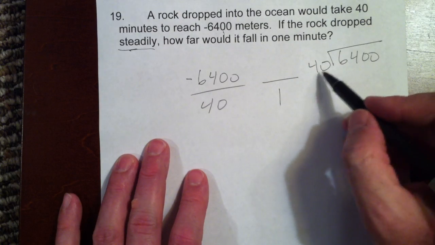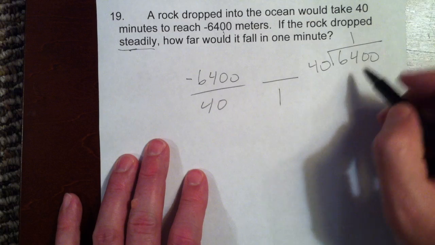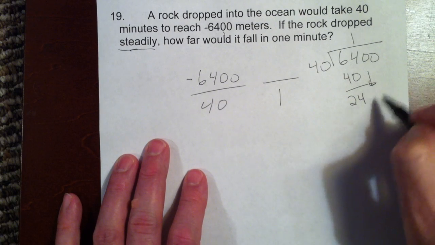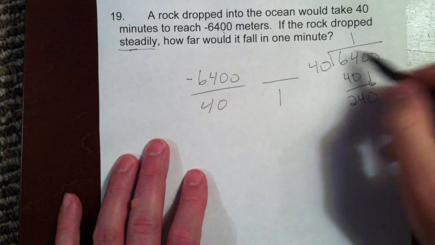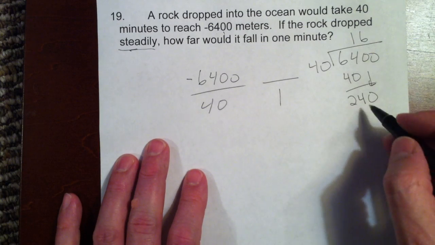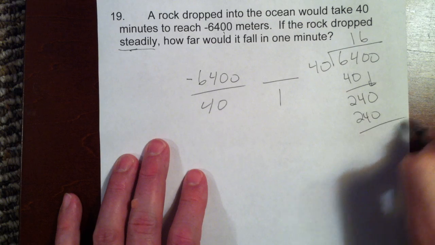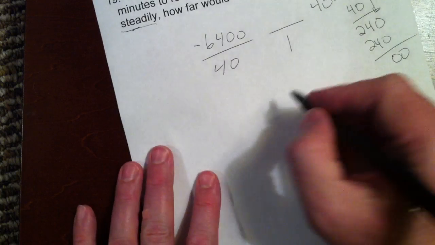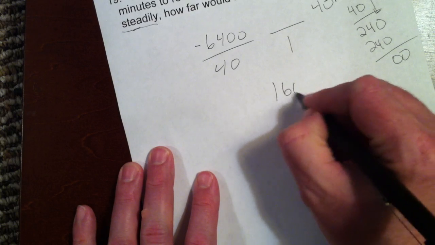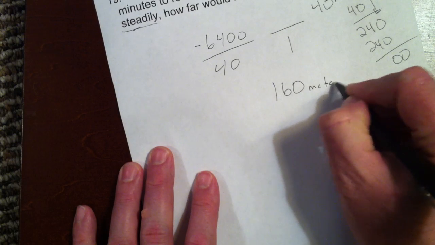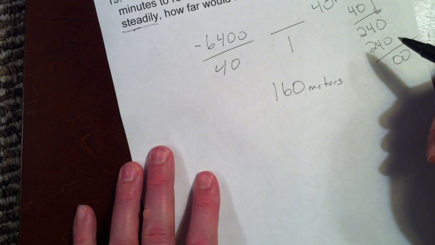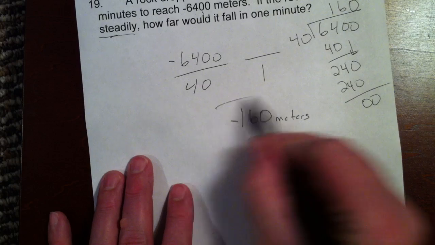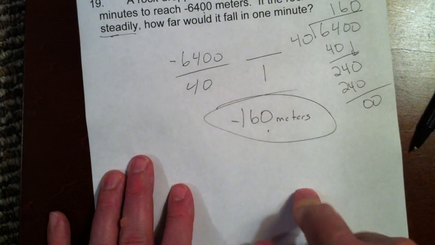Okay, 40 won't go into 6, but it will go into 64 once. I got 40 here, remainder of 24, but I got to bring down my 0. That goes in there 6 times. 6 times 40 is 240. 160 meters in 1 minute. That's a pretty fast moving rock. Or I'm sorry, excuse me, negative 160 meters. Good luck.